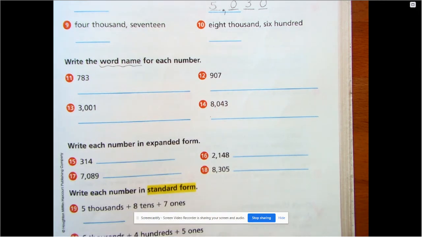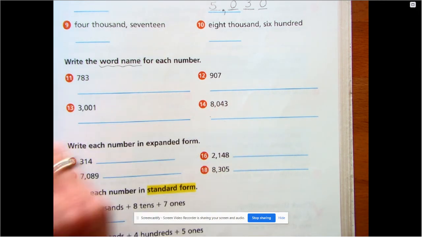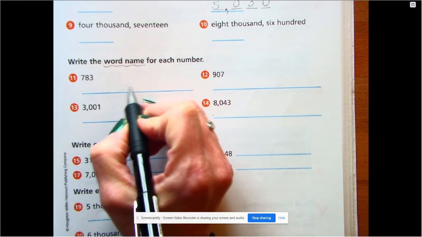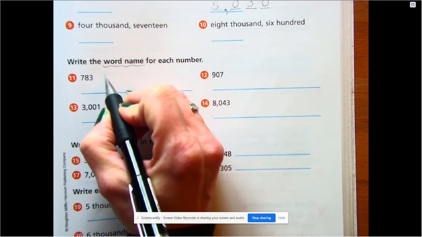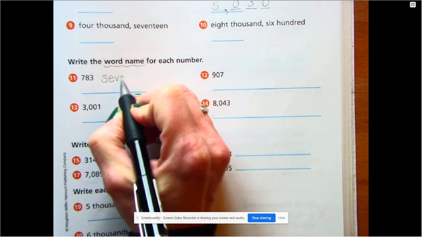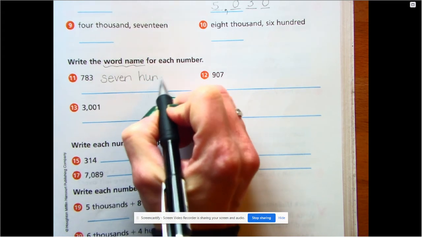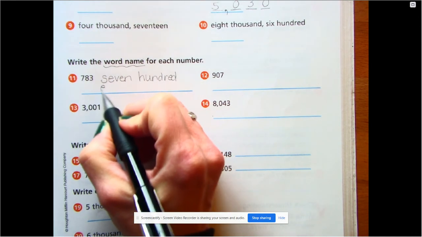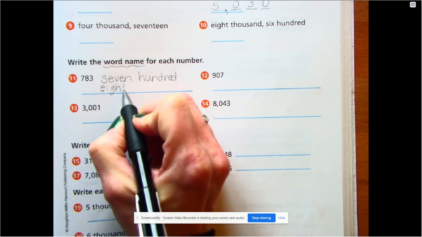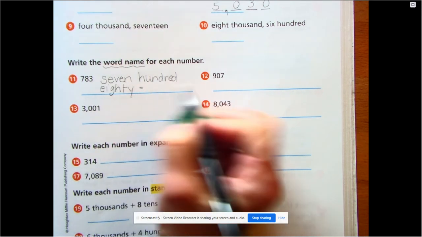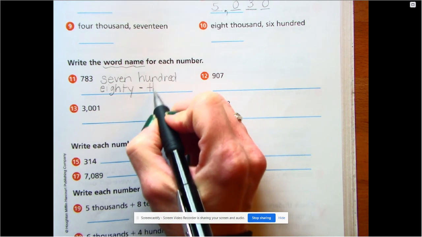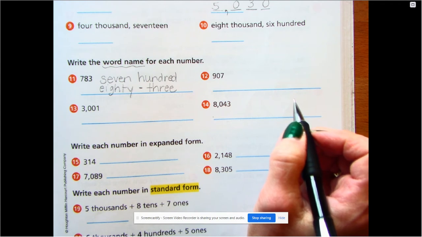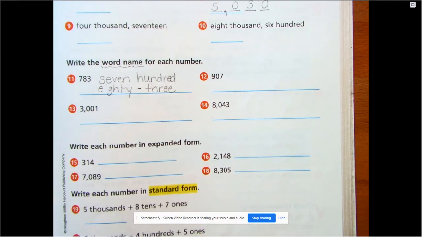Okay, now we're going to write just one of these where we're going to write the word name. So we're going to spell out the word. We're going to do number 11. It's 783. Okay, and I'm going to actually write it on 2 lines because I don't know if I'm going to have enough space. So I'm going to write 7 and the word hundred. 80 is a tricky one to write. Remember that hyphen, that dash that goes between the tens and the ones, always. Okay, 8 is a tricky word to spell.